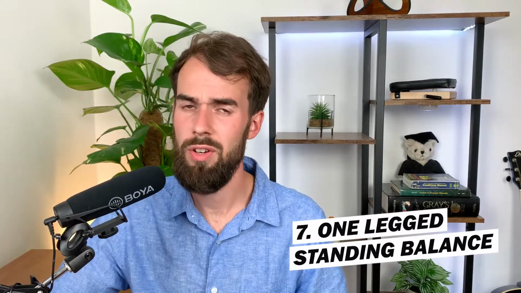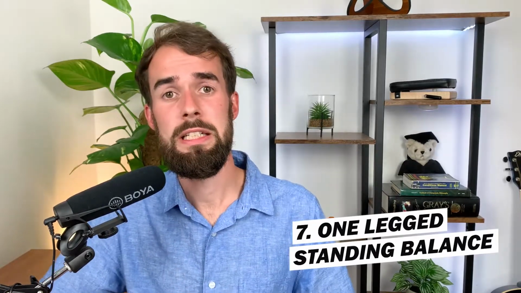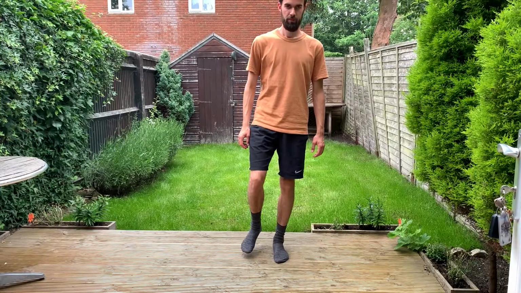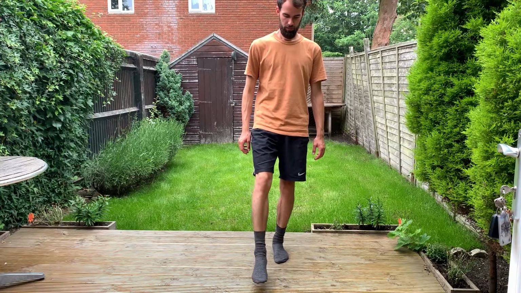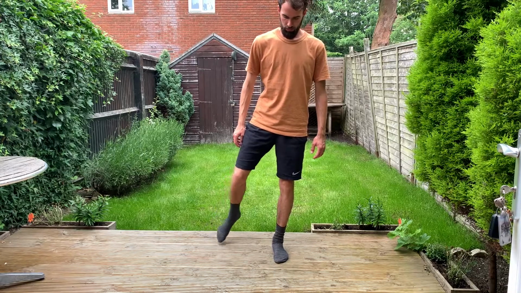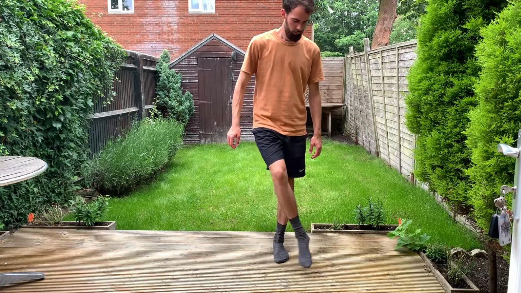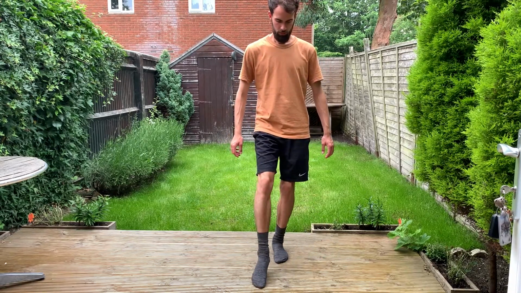All these are fairly functional. This is going to be a bit more functional. What you're going to do with this one is just stand on one leg. So this is going to be a one-legged standing balance. So you can stand on one leg, and you can actually do a little exercise where you just move your toe in kind of a clockwise position. So you can do a 12 o'clock, 3 o'clock, and a 6 o'clock, and maybe even a 9 o'clock if you can reach there. And you can go round.